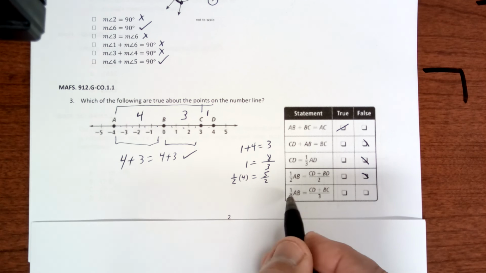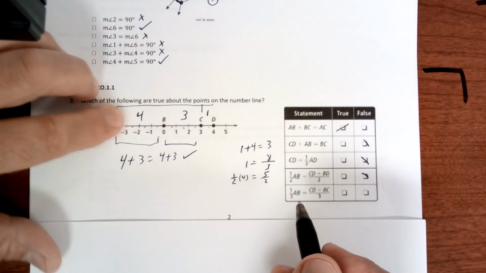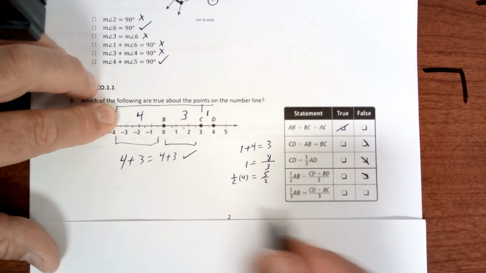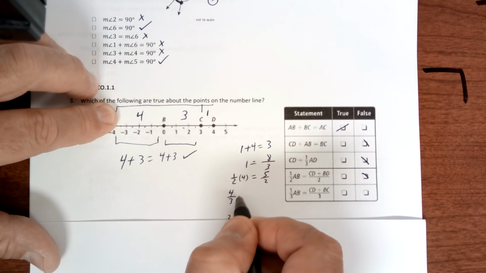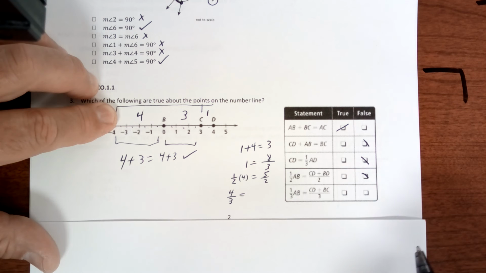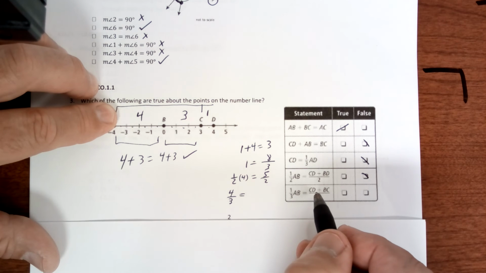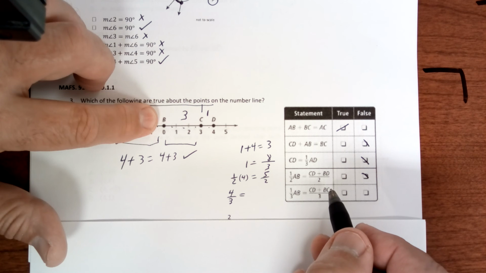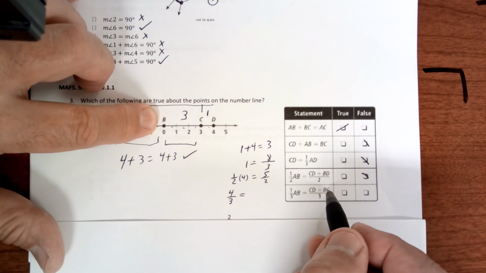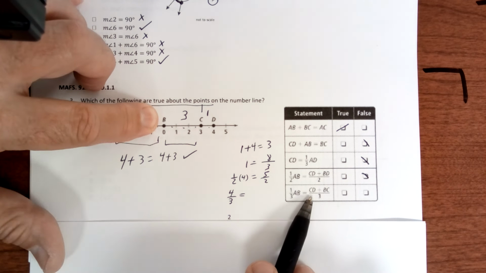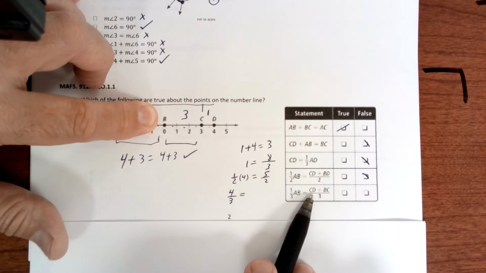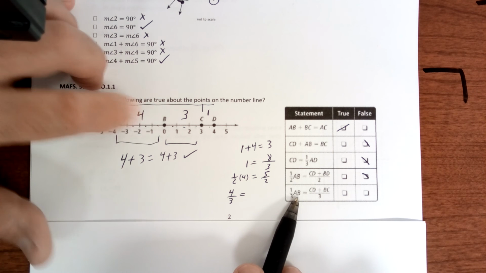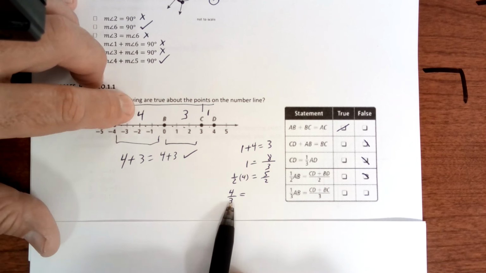AB is 4 from A to B, so 1/3 would be 4 over 3. Okay, you got to go through each one. And then CD is 1, and BC is 3, so that's 4 divided by 3. Let me check that one again. So AB is 4, and that's 4 divided by 3.